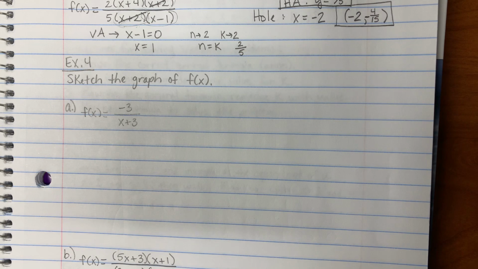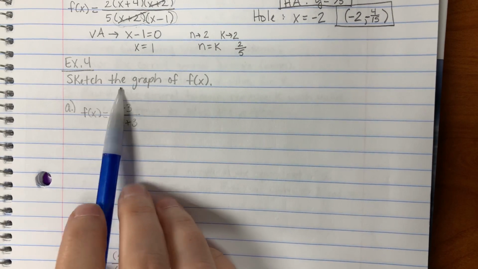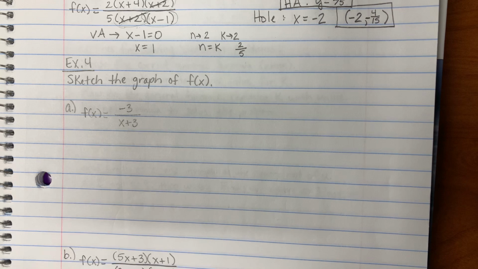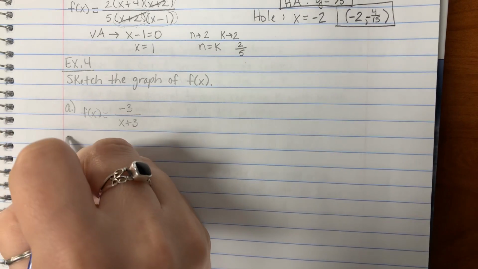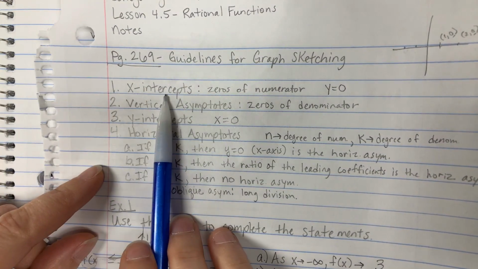Okay, so the second part of lesson 4.5, this one is asking me to sketch the graph of this function. So what I'm going to do is walk through all the different steps to find all those different pieces that will help me graph it a little bit quicker than normal. Okay, so the first thing that was on my list was to find x-intercepts.